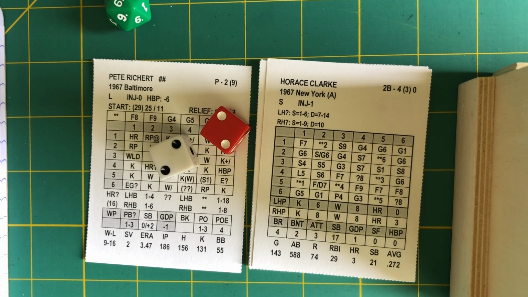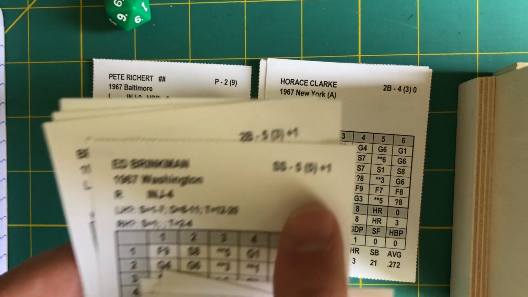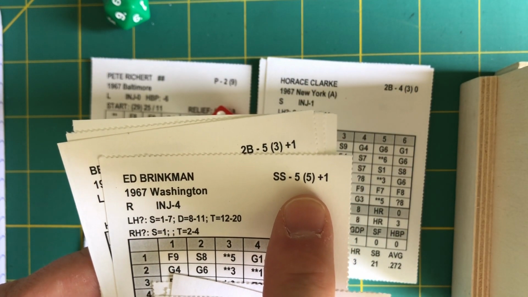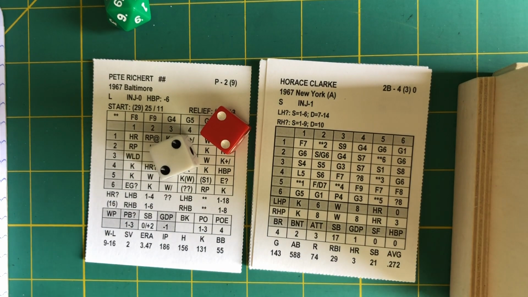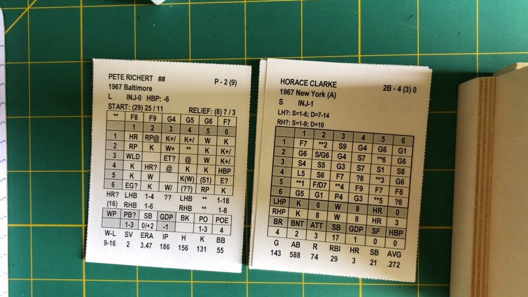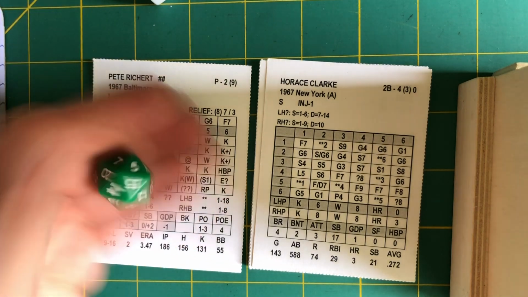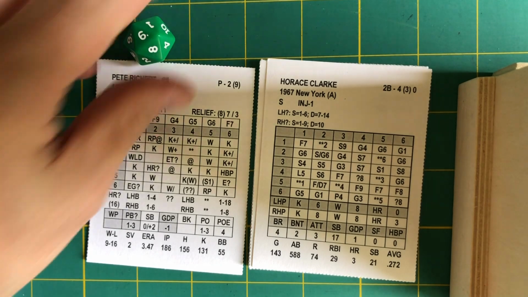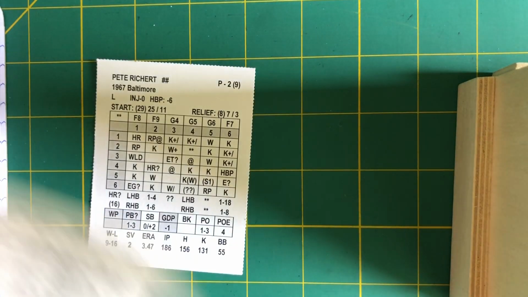Let's see, I'm not sure. But let's do one. All right, so it's Ed Brinkman. Ed Brinkman's error number is a 5. So we're going to re-roll the D20. Range checks get you a D6. Error checks get you a D20. I rolled a 6 for Brinkman, so it is no error, even if there was a check.